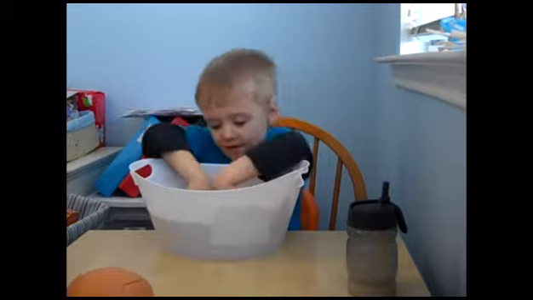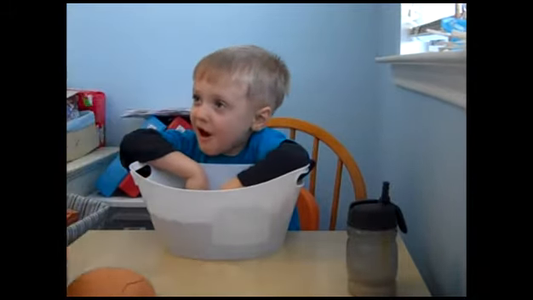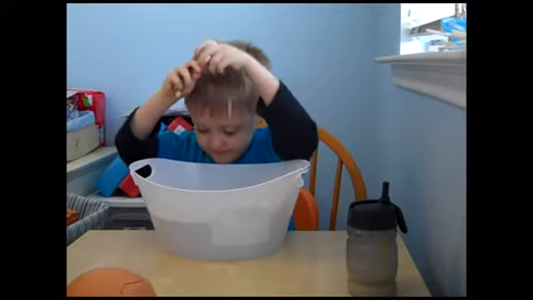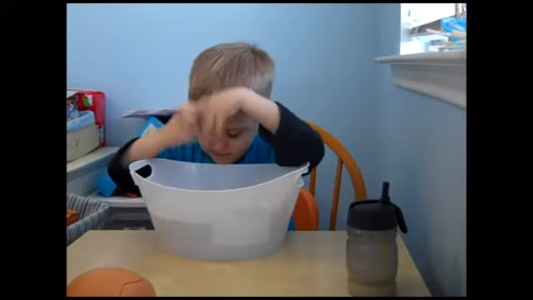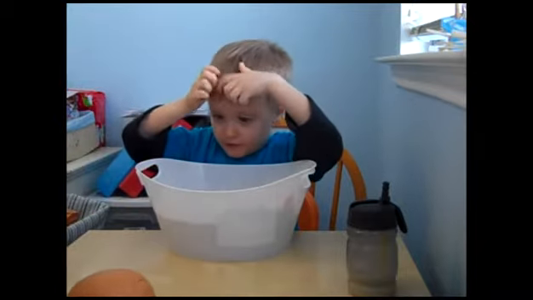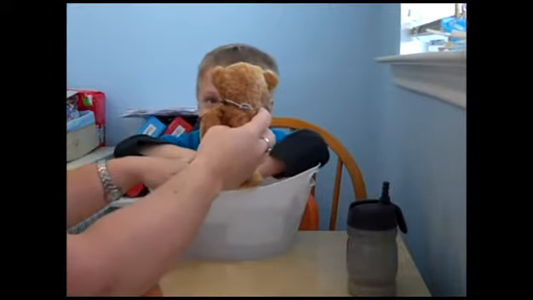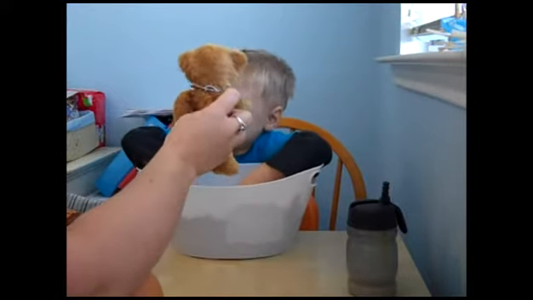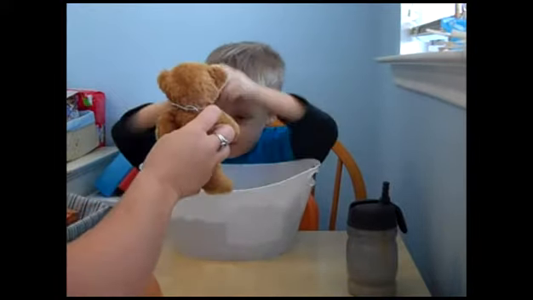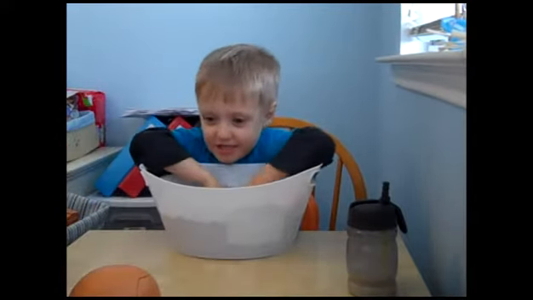Find my cards. What are these? Pants. Nice job. So we're going to rotate stuff we know and stuff we don't know. What is that? What is that? Bear. Say rawr. It's a bear. What is it? Bear.